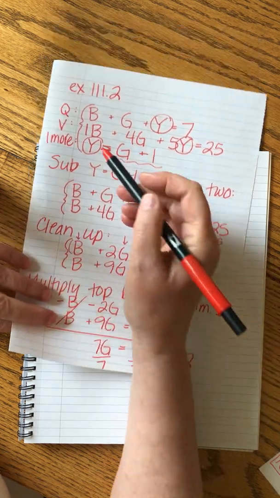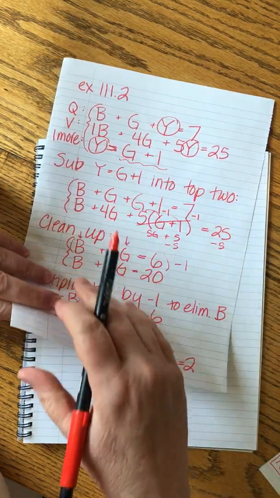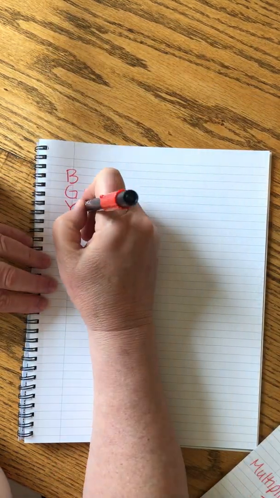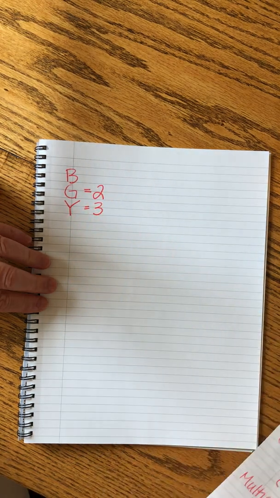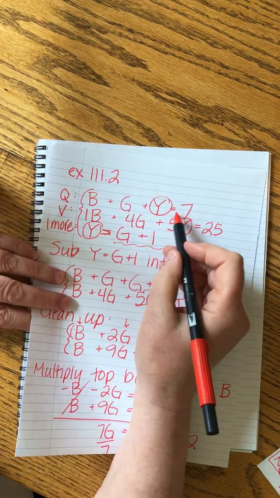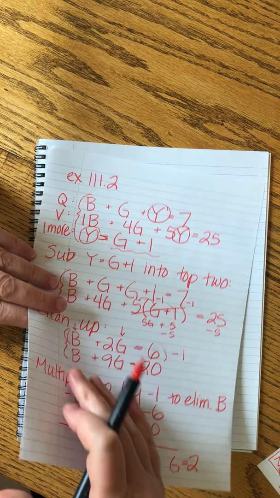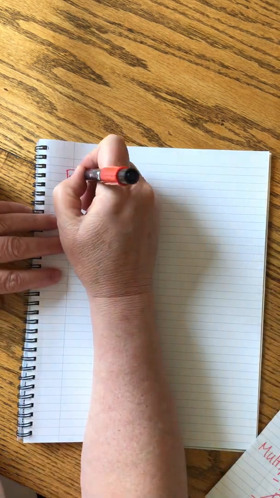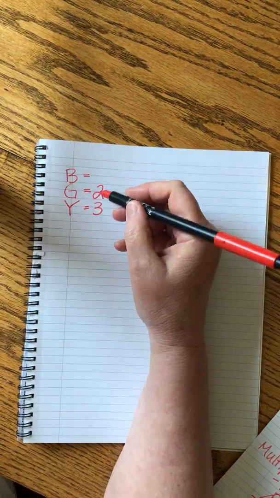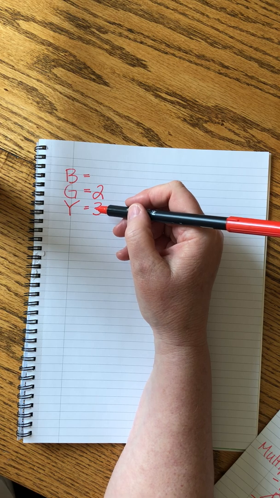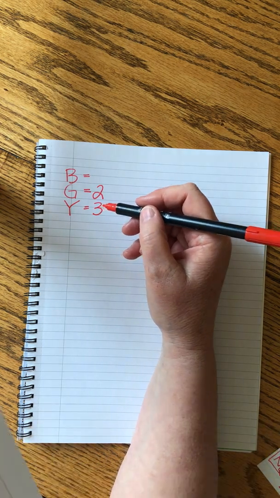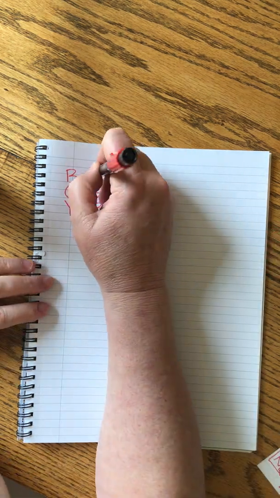If g is 2, y equals g plus 1, so y equals 3. And then all of them have to add up to 7. So that means this, that's 5, and they have to add up to 7. So the number of blues must also be 2.